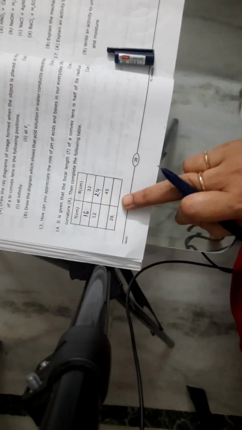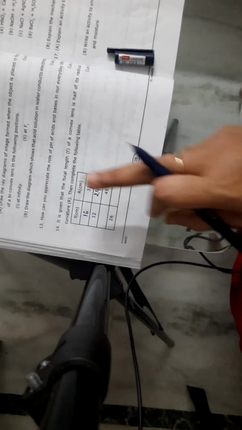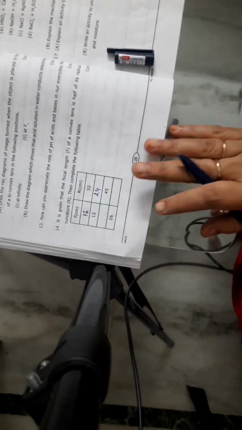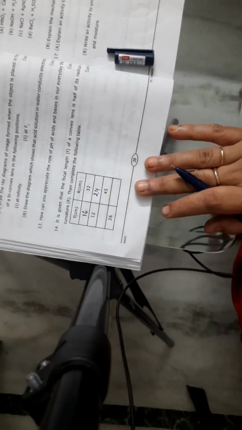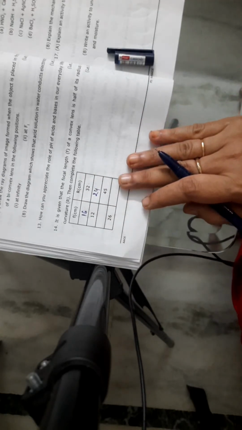Again, this is one more simple question where you can score very easily. So we completed the first chapter. In the first chapter, out of the 4 marks questions, you are getting one question based on either refractive index or focal length and radius of curvature. And the ray diagram is a compulsory question where you can easily score 4 marks.